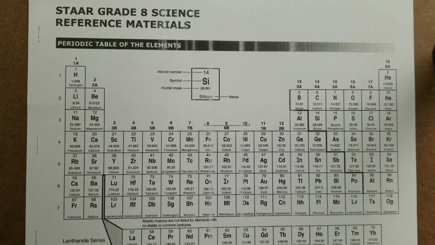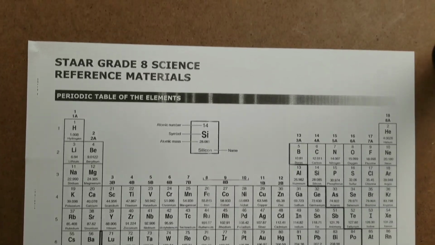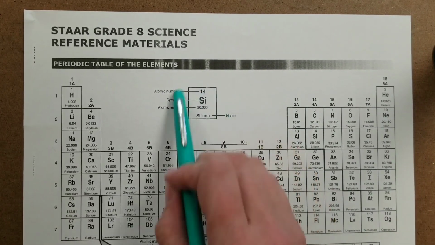I am going to show you how we're going to mark up this periodic table so that when you get this on a test or a CFA, a unit assessment, or just your regular work for the day, you will know how you can brain dump all over it. So we're going to start off here with this little element box.